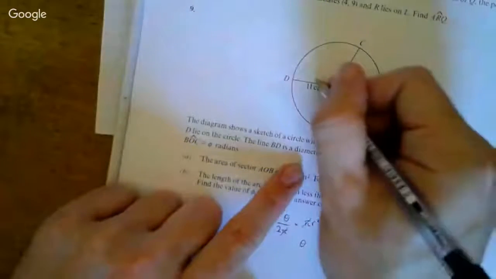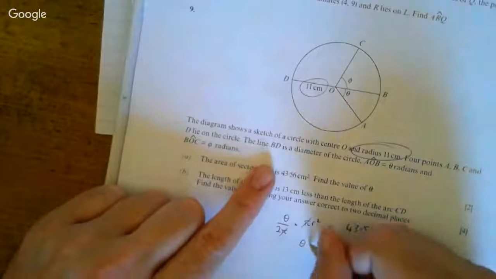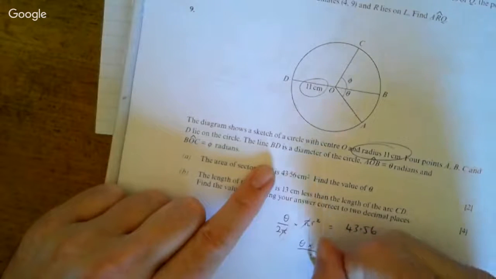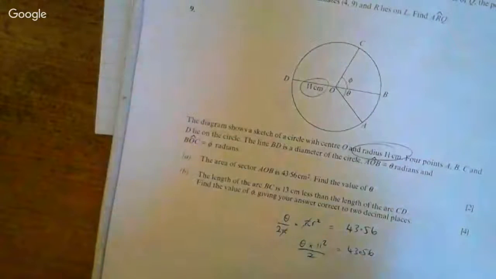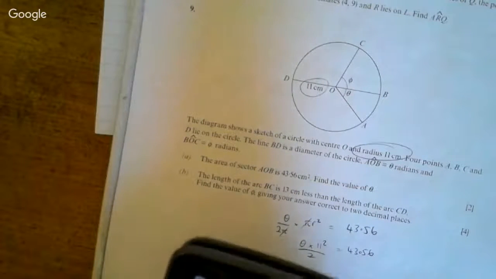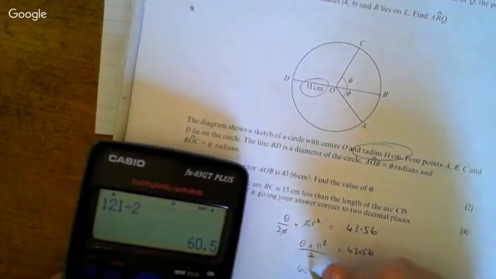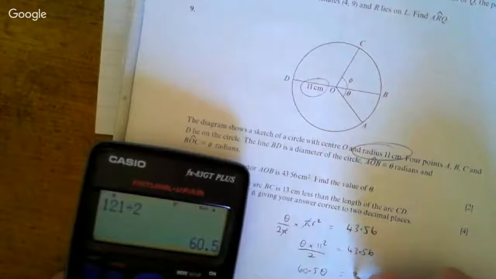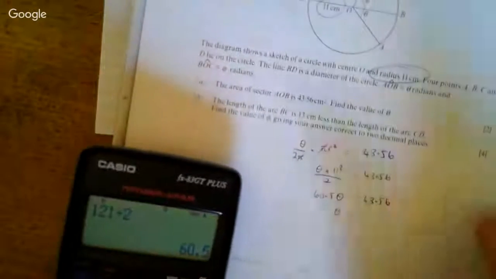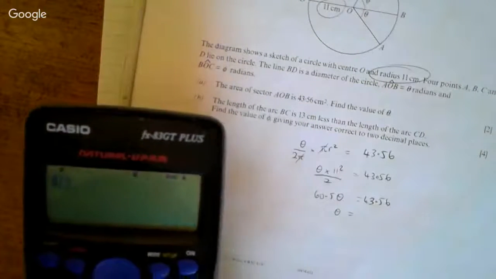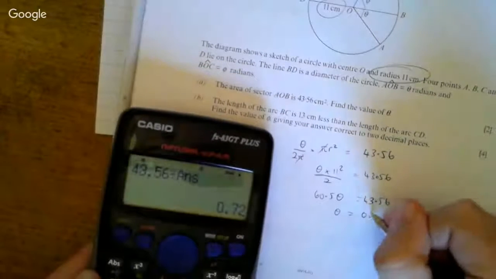R squared, I know what r is. R is 11. We're told here that the radius is 11. So that'll be r theta times by 11 squared all over 2 equals 43.56. 11 squared is 121, and then divide that by 2 is a rank number. It is 60.5. It's not that bad, I suppose. So then 43.56 is equal to 60.5 theta. So then theta would be equal to 43.56 divided by that answer, which comes to 0.72.